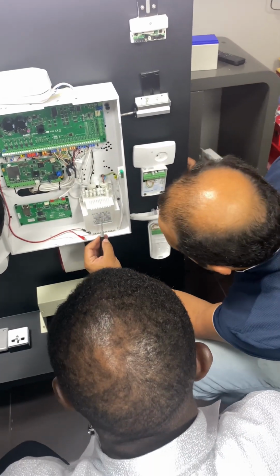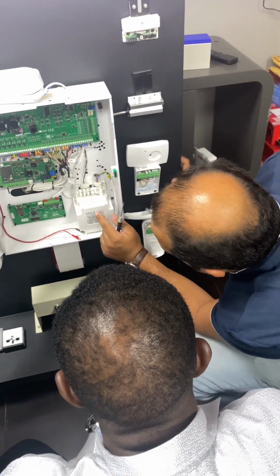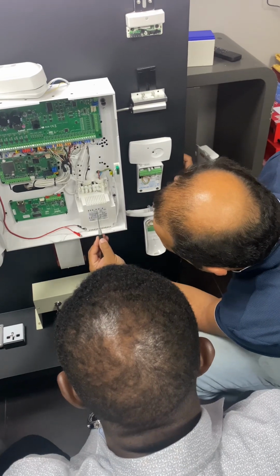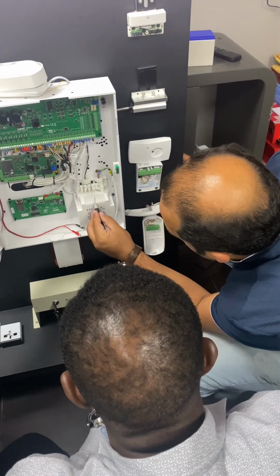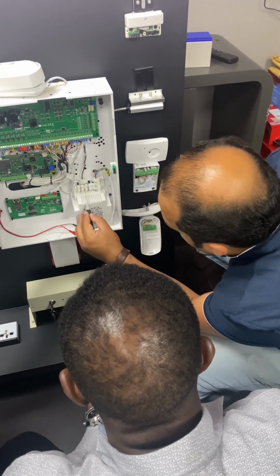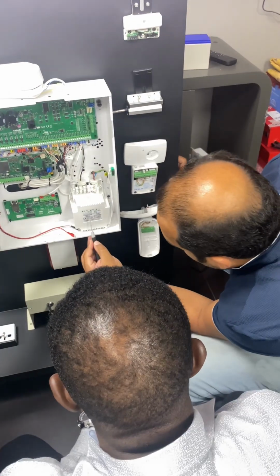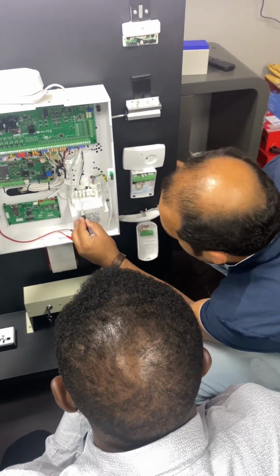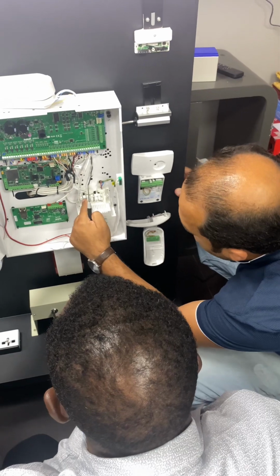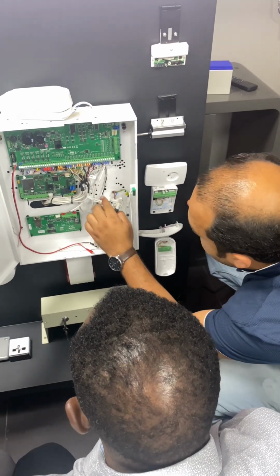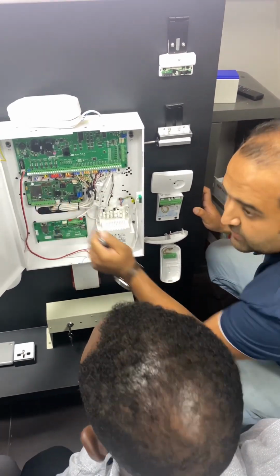So here, this is the first one. You always have to keep it here, the first one. Then here, if you need 16, you have to take the first one. If you need 18, you have to take the second one. If you need 20, you have to take the third one. Here we took 20. So this cable, where is it going? It's going here. ACS. Okay.